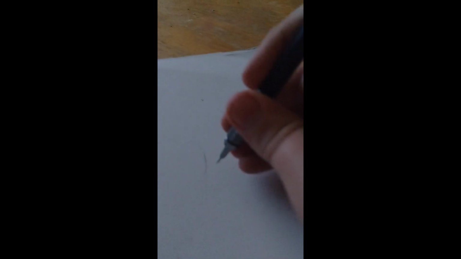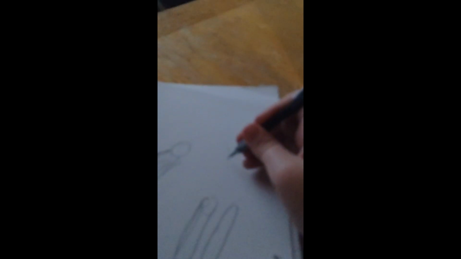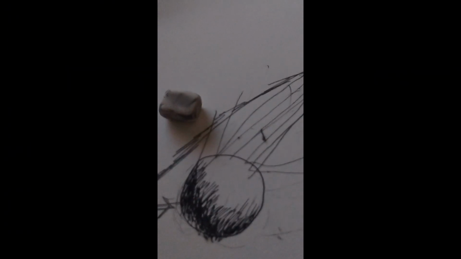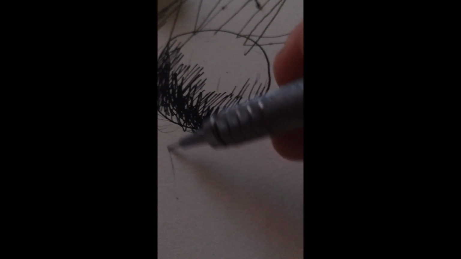But if you're a professional artist, you use more complicated shapes. And you can shade those shapes as well.